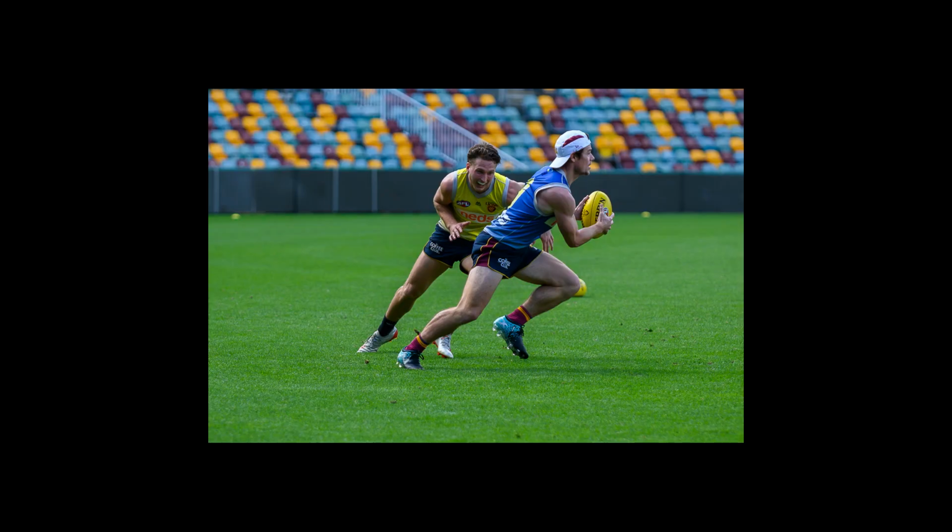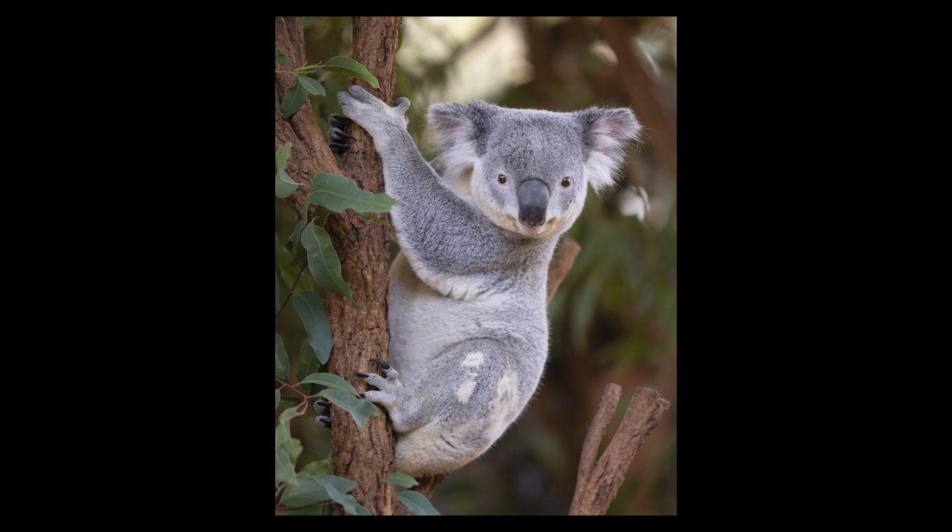So now we know a bit about the basics of how telephoto lenses work. What are they good for? Well, generally speaking, telephoto lenses are ideal for subjects that are further away. For example, sports photography and wildlife photography.